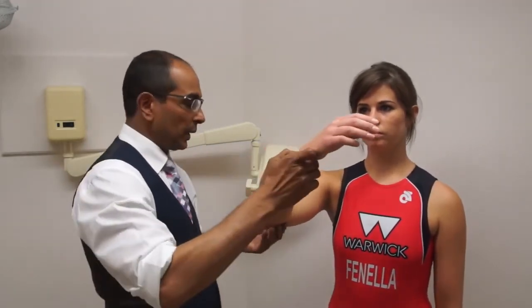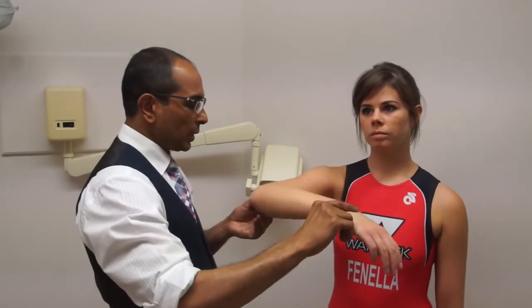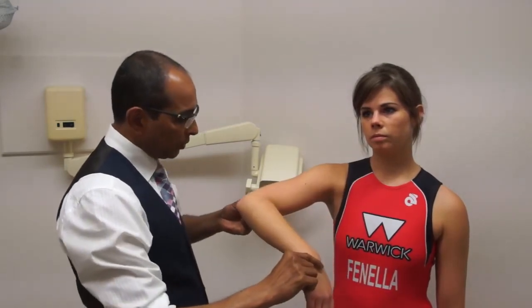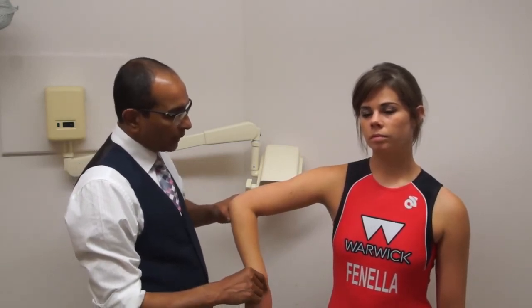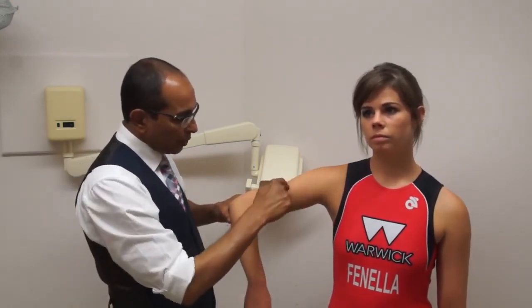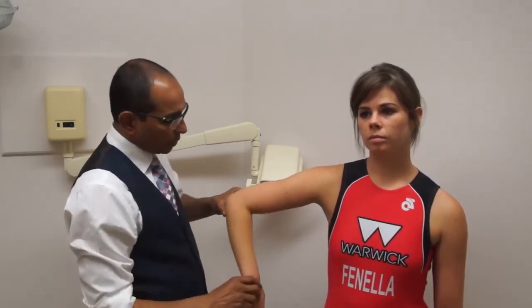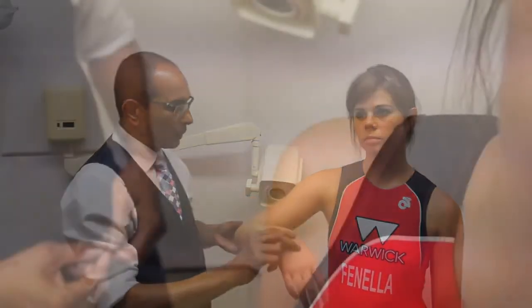The way to test that would be to get the patient to flex the arm to 90 degrees, flex the elbow, and rotate the hand down. Whilst carrying out this maneuver, if the patient has pain, it's worth asking them where the pain is, and they tend to point the pain to be in the region of the deltoid. And that is a positive test for impingement.